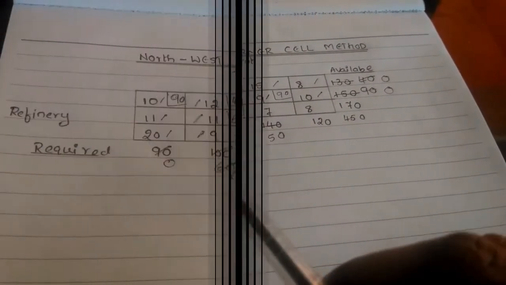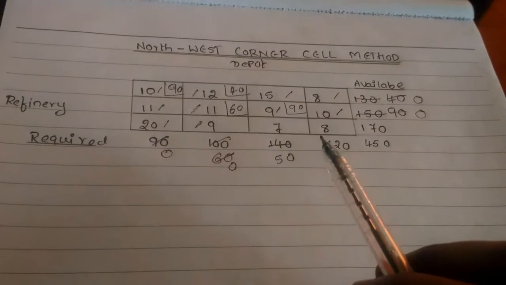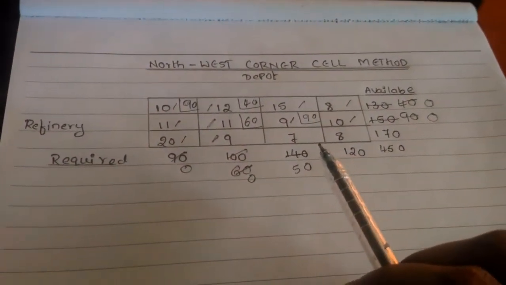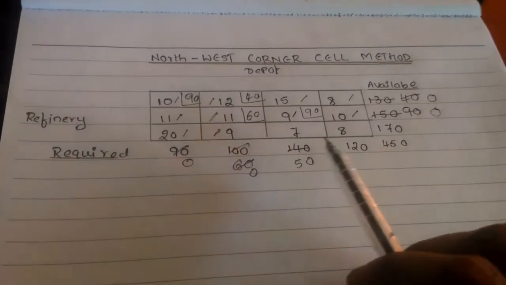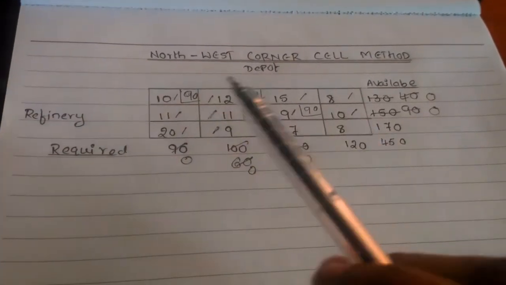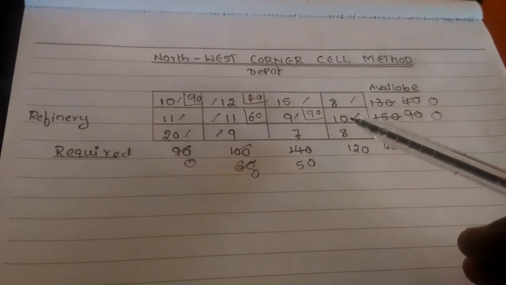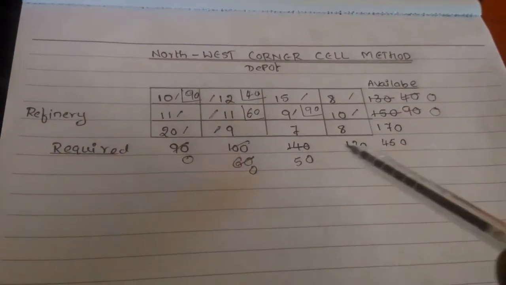After the fourth iteration, I'm left with a new matrix that consists of one row and two columns. After the fourth iteration, I have column number 1, column number 2, row number 1 and row number 2 struck out, and I'm only left with this new matrix.